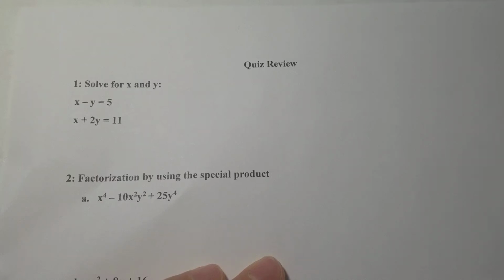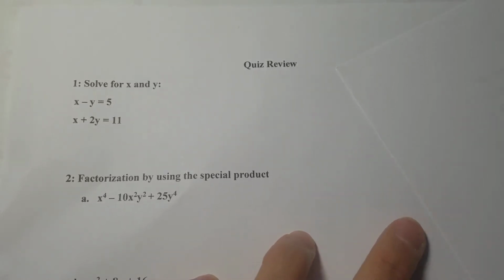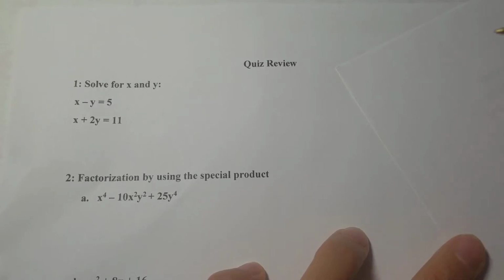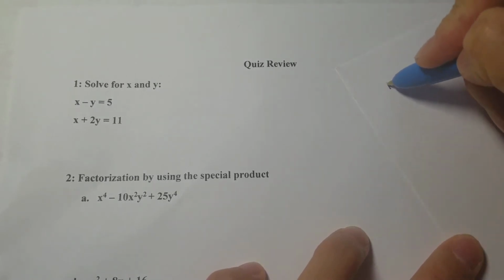Hello, my friends. Now let's talk about the review questions for the quiz we scheduled on May 14th. So first question, you need to know how to solve a linear system, which means you're going to have two equations with two variables. You can use elimination or substitution to solve. So I'm going to show you both.